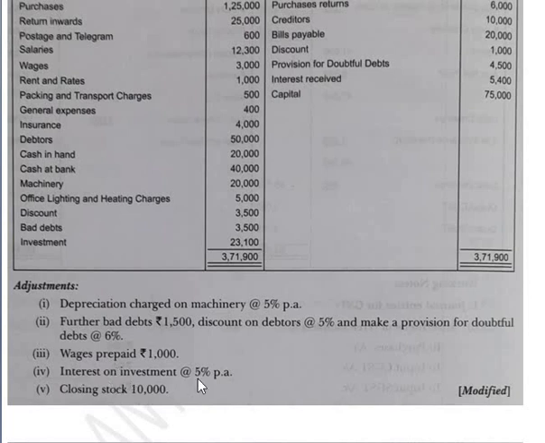Then interest on investment. Here we have an investment of rupees 23,100, so interest on investment during the year will be 5% per annum. This is an outstanding interest on investment, so it is an income, and it will be shown on the credit side of the profit and loss account. And remember, this interest on investment is an indirect income, so that is why it is shown on the credit side of the profit and loss account.